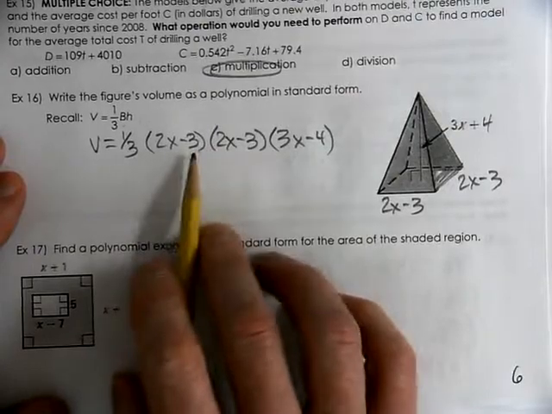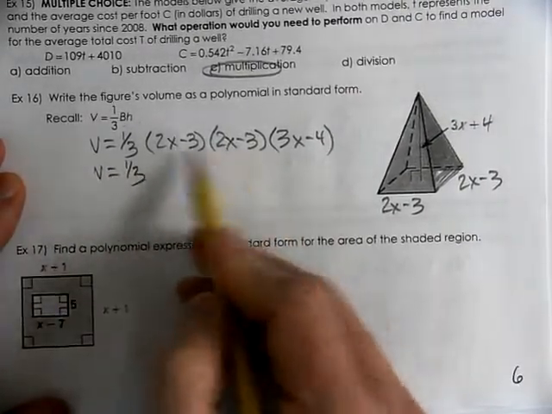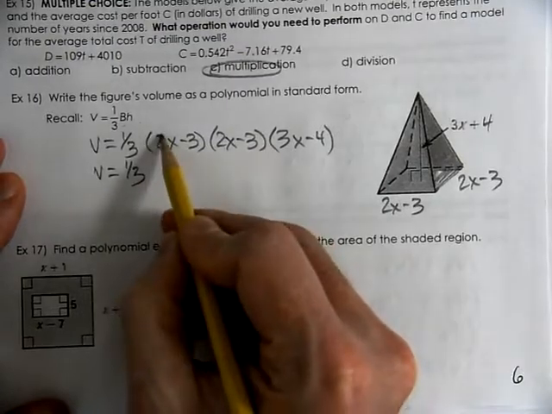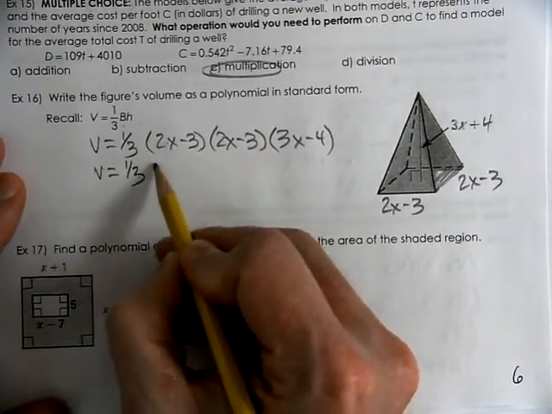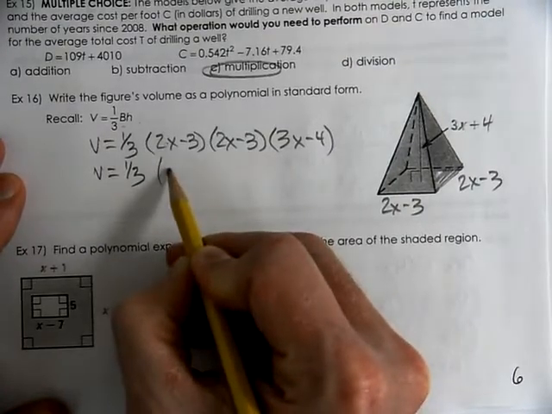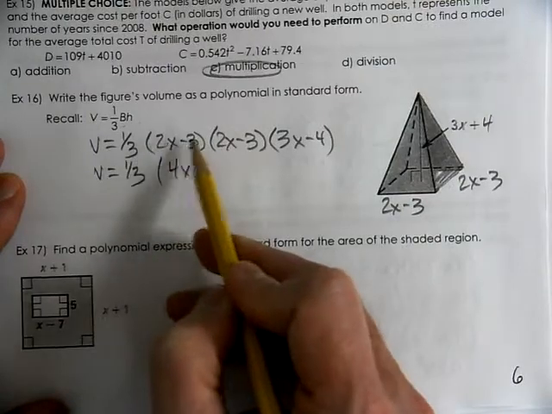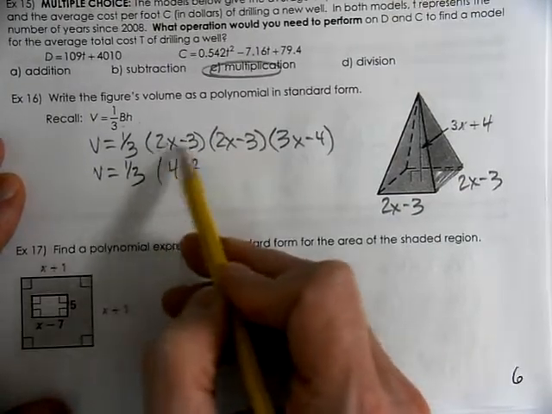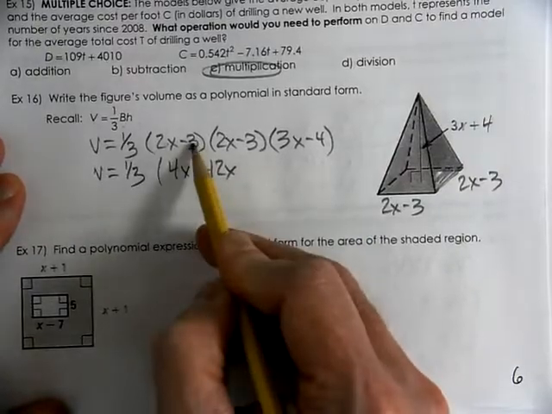Well, one of the properties we learned about was if you're going to square a binomial, you can multiply your first term to itself, so that's 4x squared. Multiply the two together to get -6 times 2 is -12x.